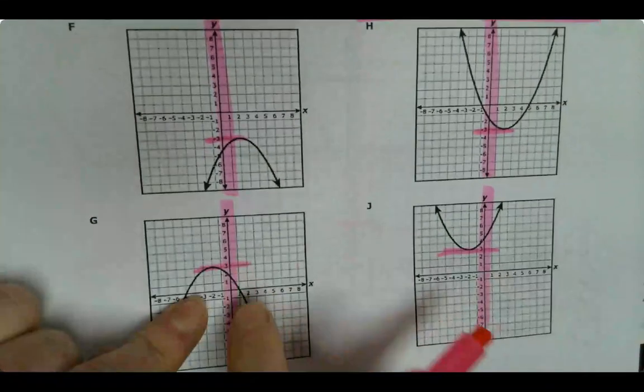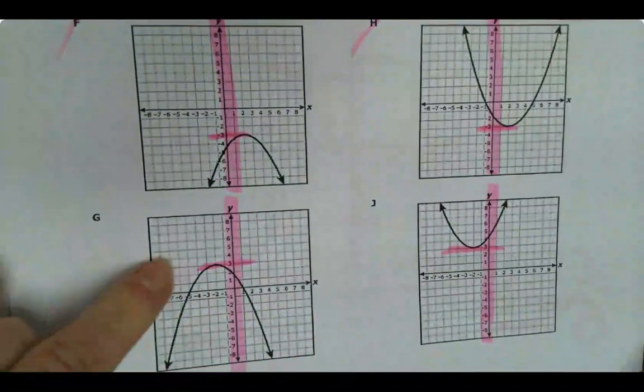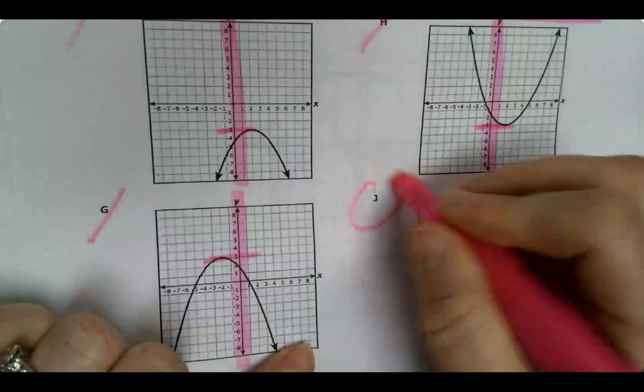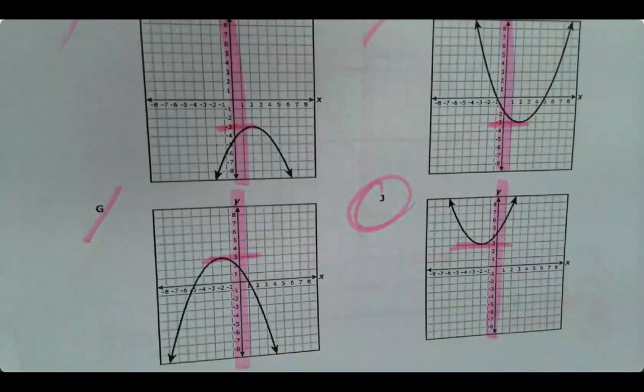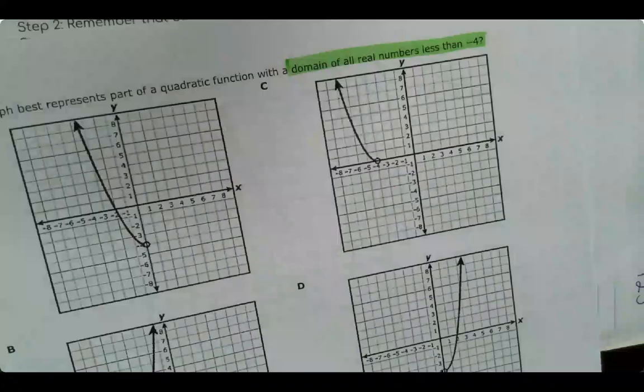This is at 3 and below. These are at -3, so those are out. At 3 or below, that's out. At 3 or above. Okay, go and do the next one.